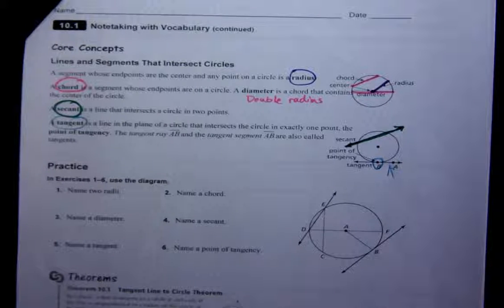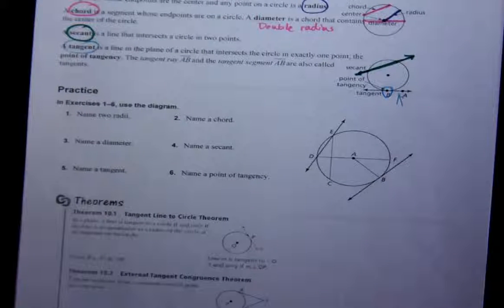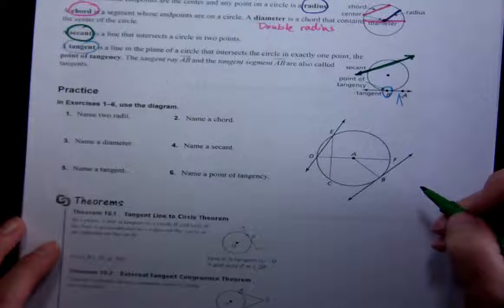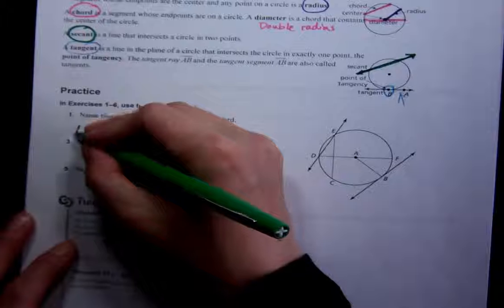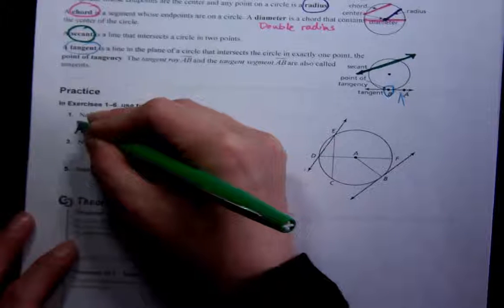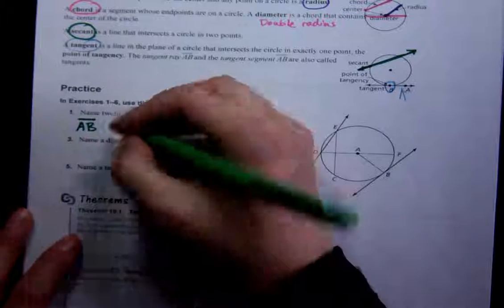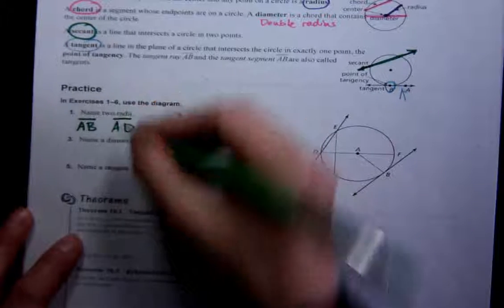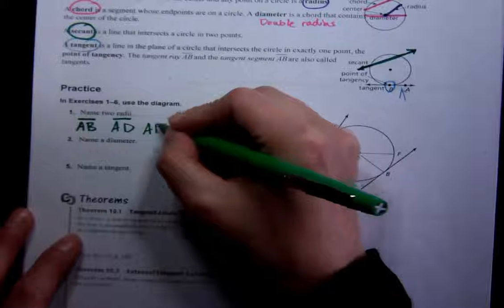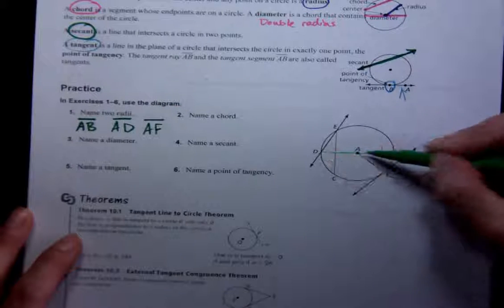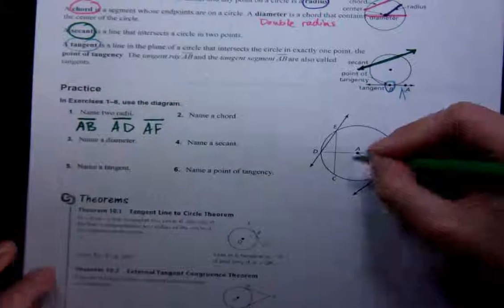Okay, so in the next one, we're just labeling. Okay, who can tell me? I'll take a volunteer. What is a radius here? AB. And so if you remember, when we label these, AB has a line over it because it's a segment. All right, what could another radius be? AD. Yeah, or AD. And is there a third one? AF. So even though AD and AF are part of the diameter, they're still radii if we choose to look at just that part.